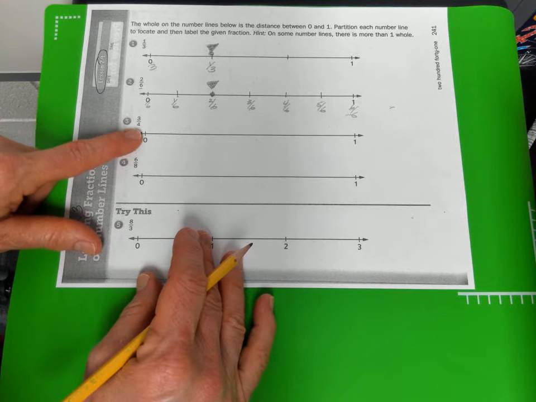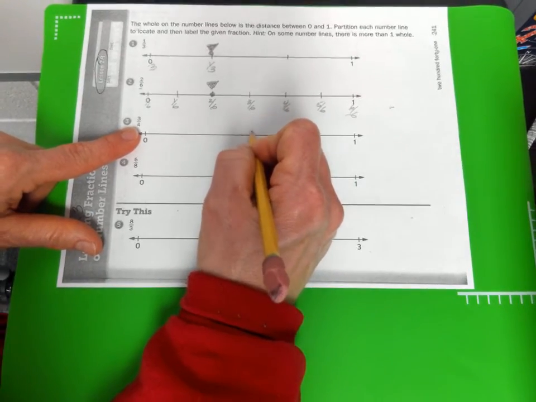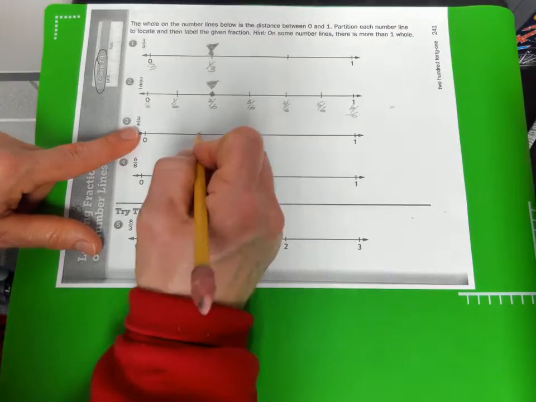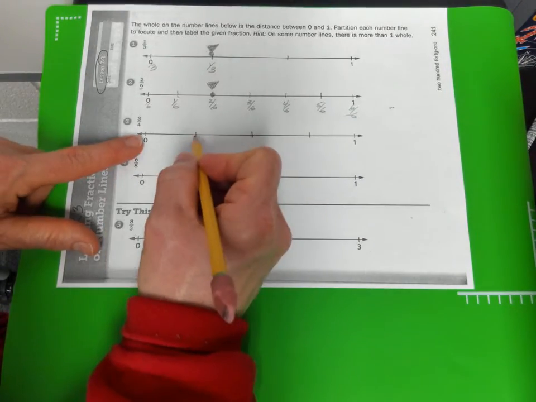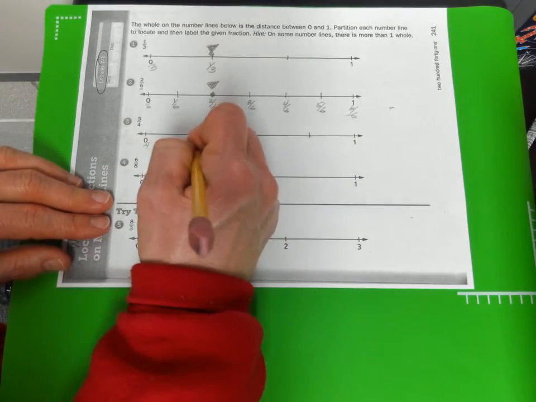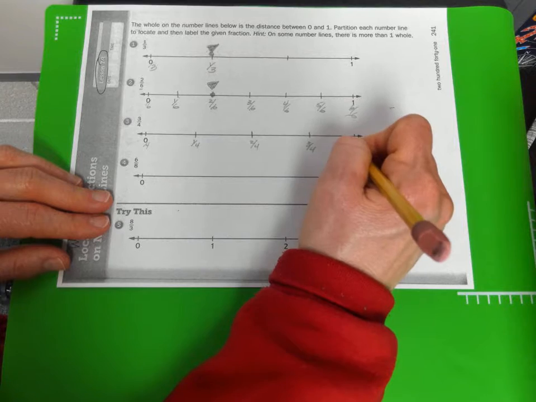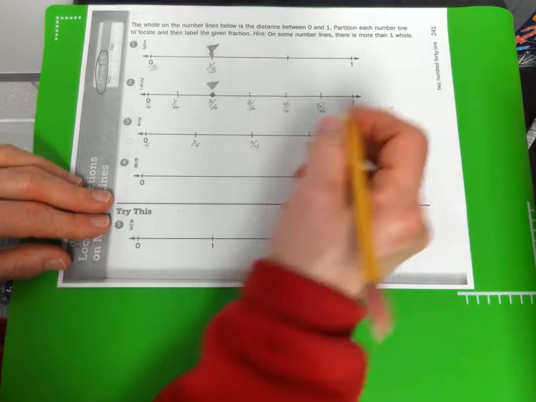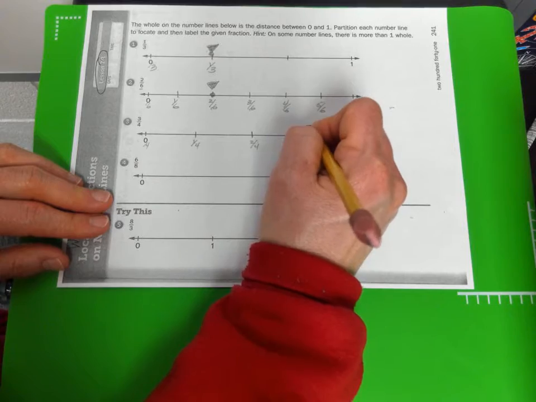But remember, when you do anything that's related to halves, you can start right there and put your middle line in. Now you're going to split that in half, and we're going to split this in half, and that will give us 1, 2, 3, 4 sections. So 0 fourths, 1 fourth, 2 fourths, 3 fourths, and 4 fourths. And we have to label 3 fourths. So there we go. Nice work, everybody.